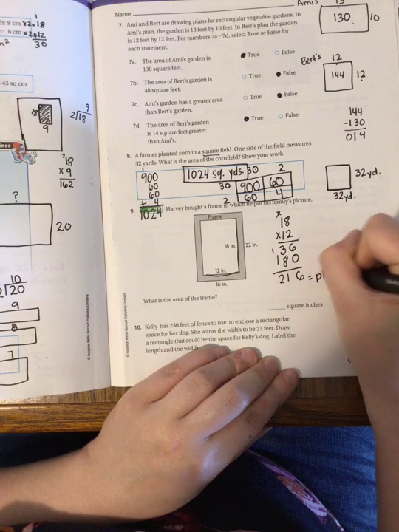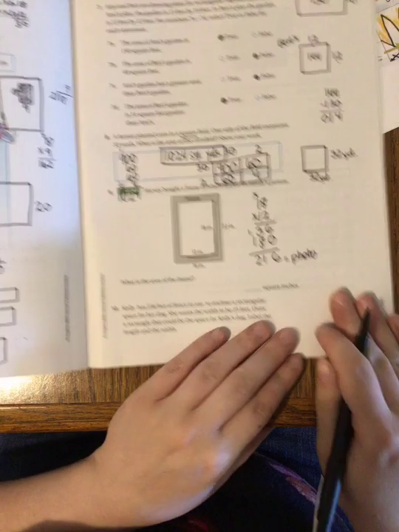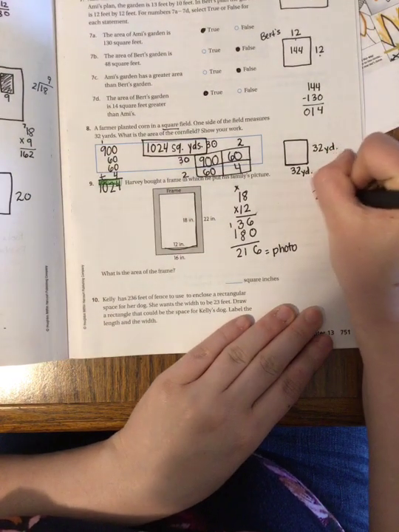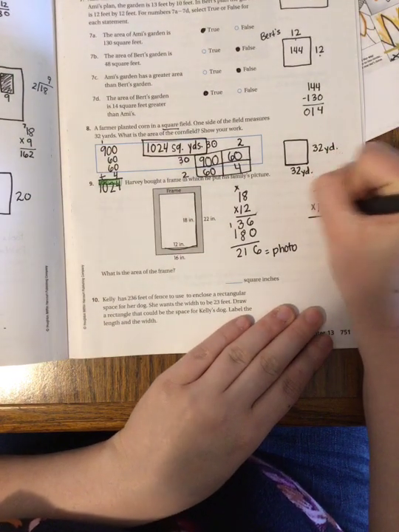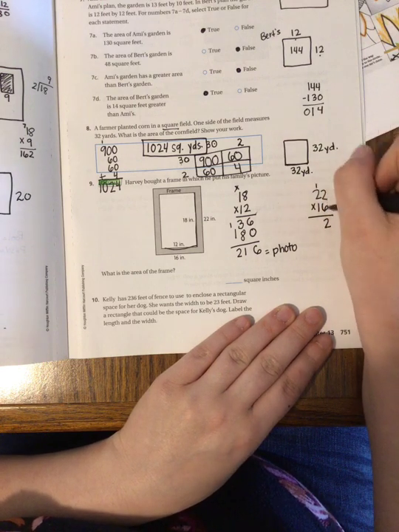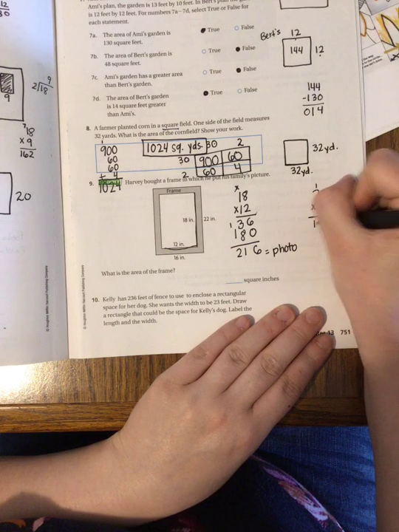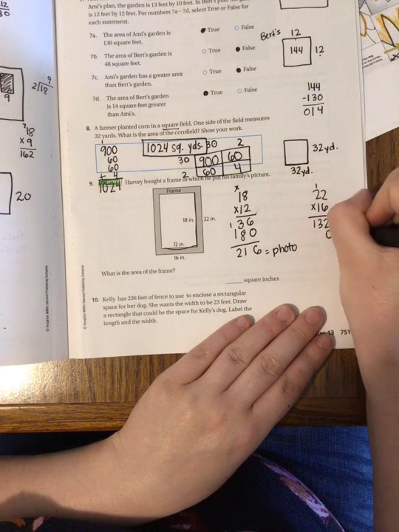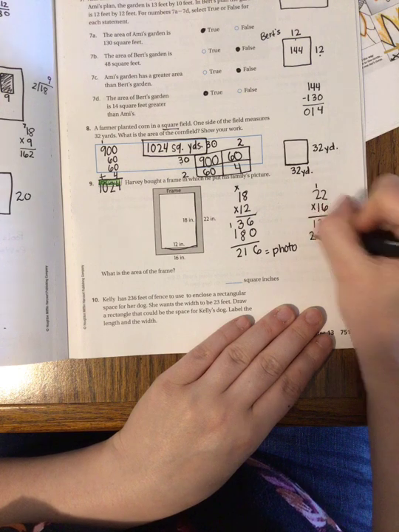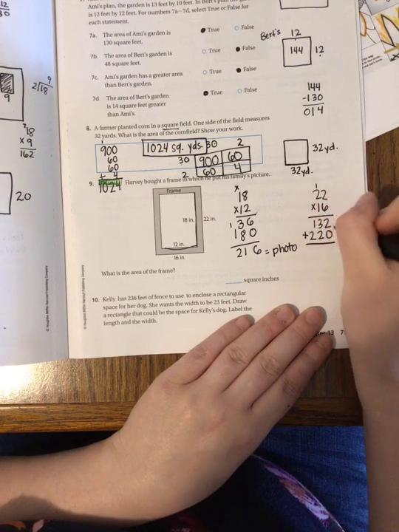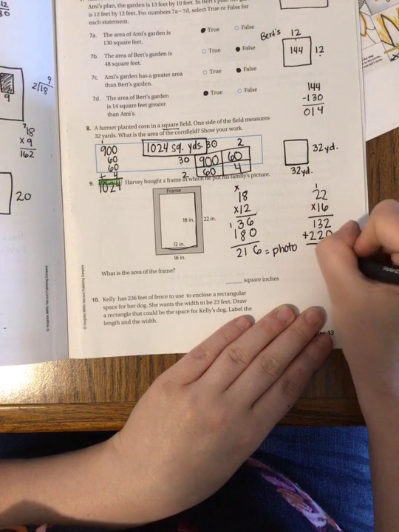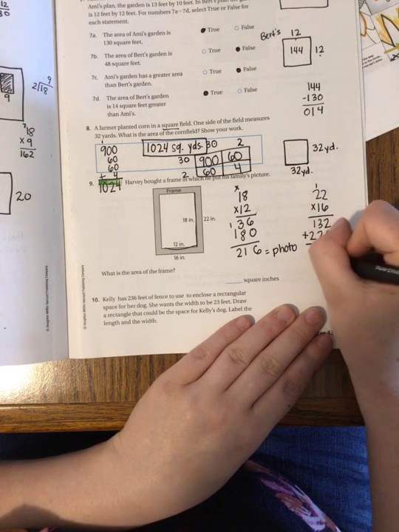Okay. Now to find the area of the entire thing, we're doing 22 times 16. 6 times 2 is 12. 6 times 2 is 12 plus 1 is 13. Put your 0. 1 times 2 is 2. 1 times 2 is 2. Add those together. 2 plus 0 is 2. 3 plus 2 is 5. 1 plus 2 is 3.